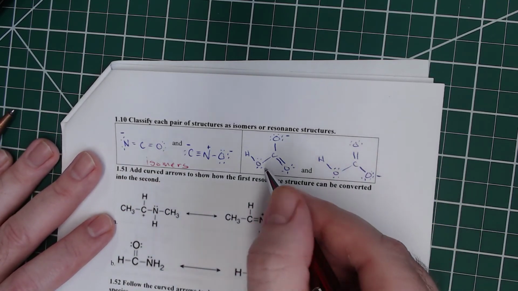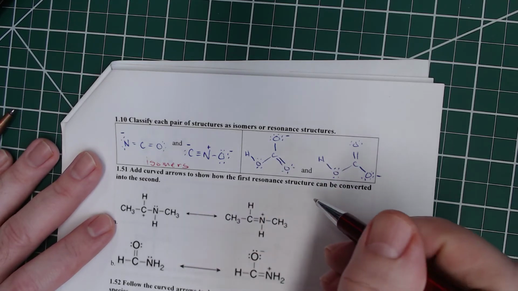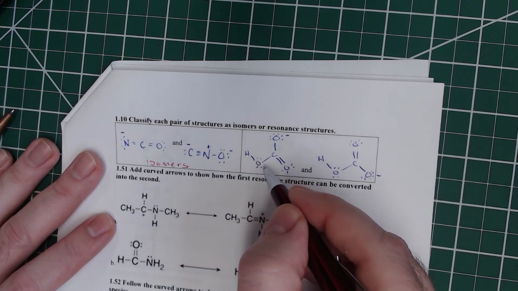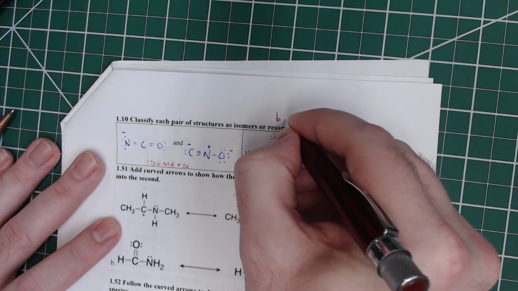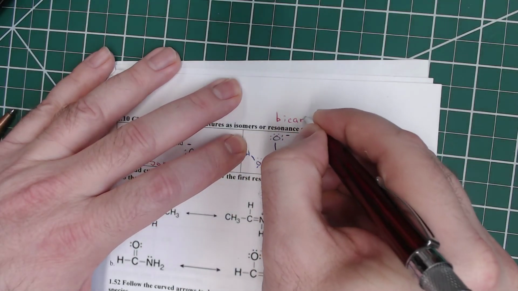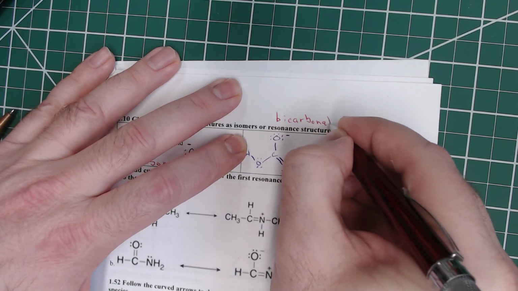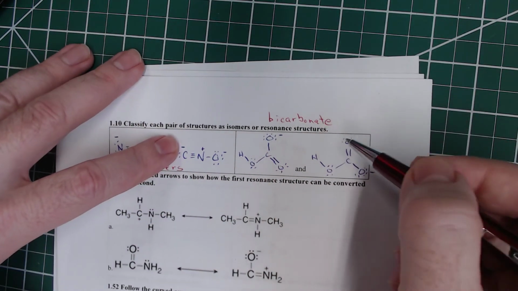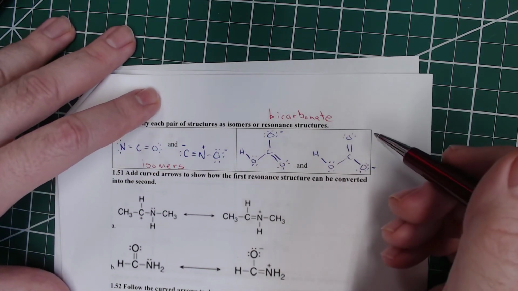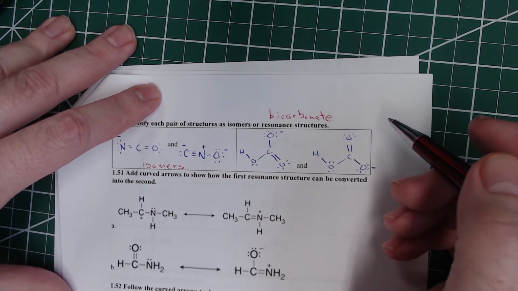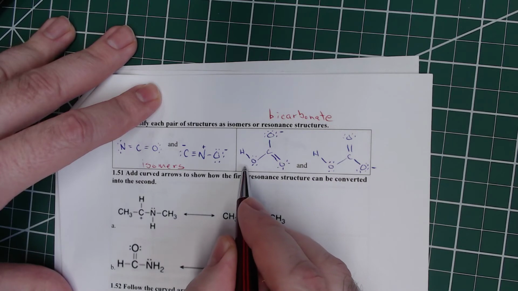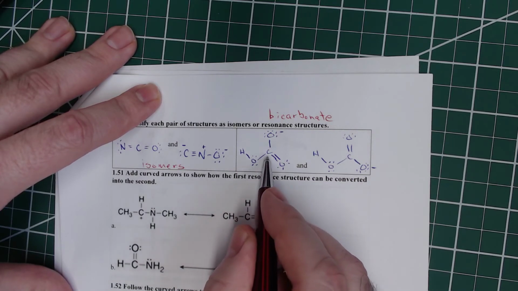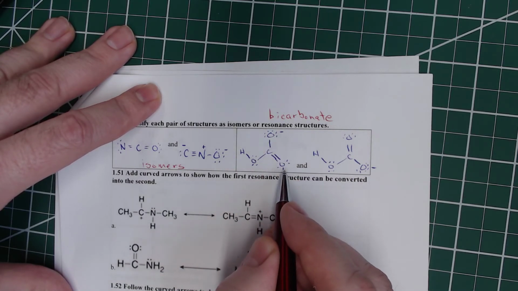Here we've got HOC. This is actually the bicarbonate ion. This is the ion that is in sodium bicarbonate, baking soda that's in your house. So this is the bicarbonate ion, and you'll see we've got HOC and then an oxygen there and an oxygen there.